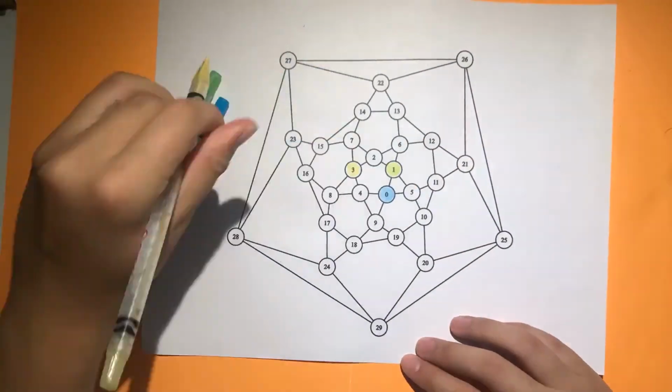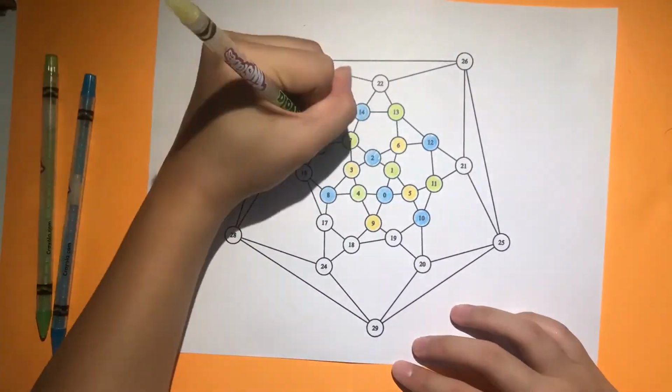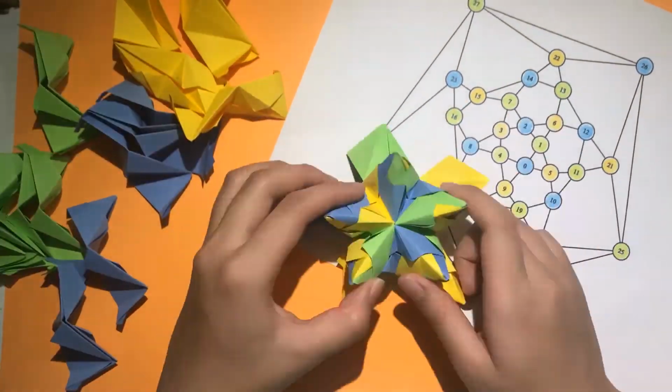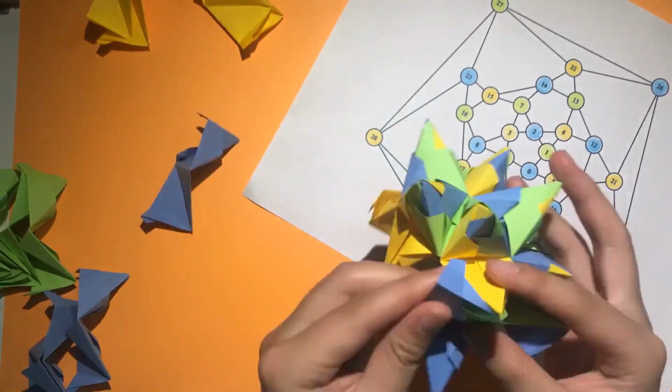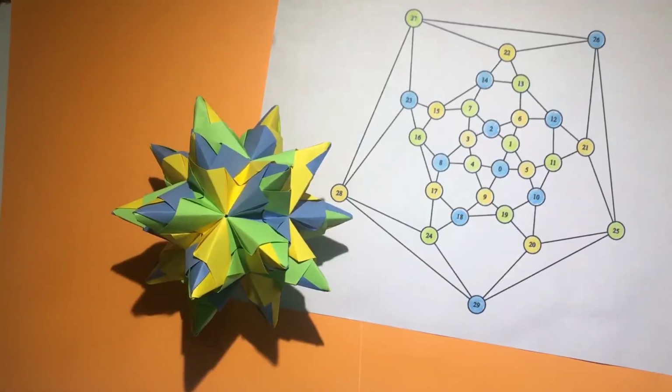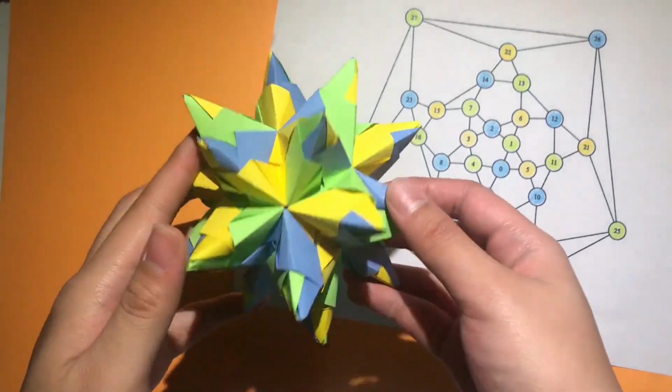First, I colored the graph to see if the rules were followed correctly. Then, I assembled a Bashetta star to solidify that correctness. This algorithm implementation wasn't perfect, but when I got lucky, the algorithm gave me a perfect roadmap to assembling my origami.